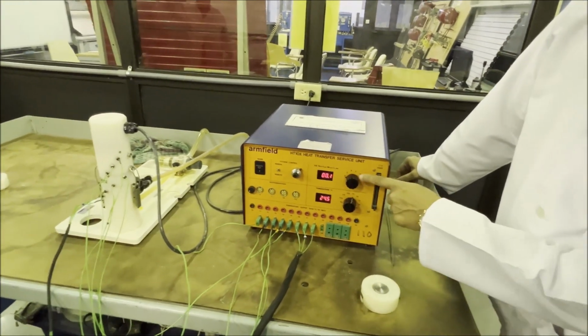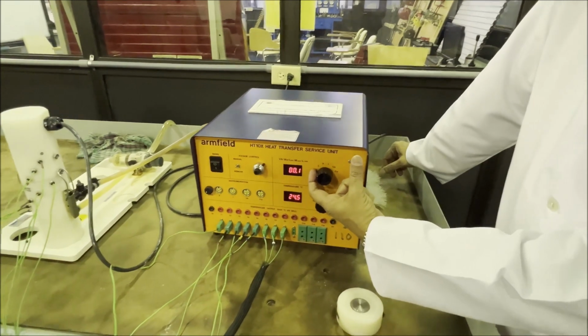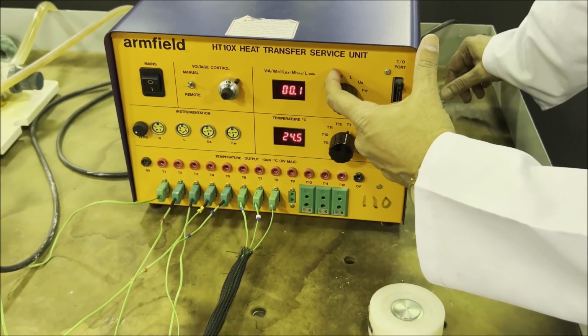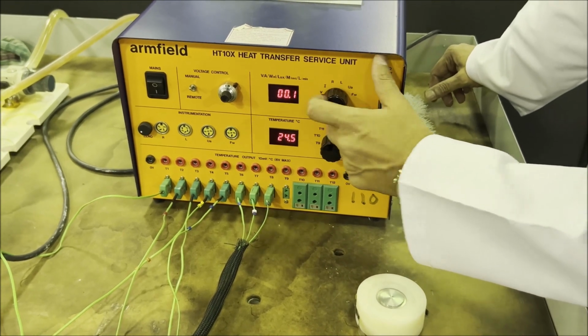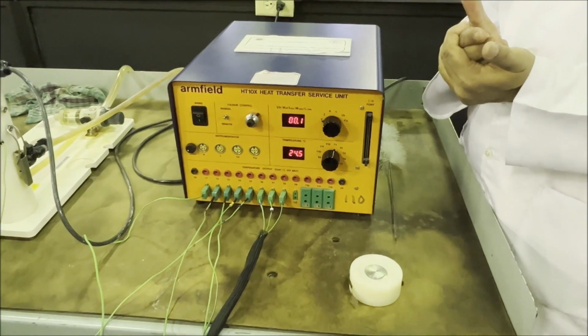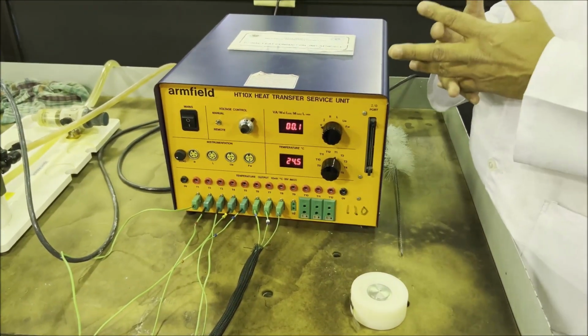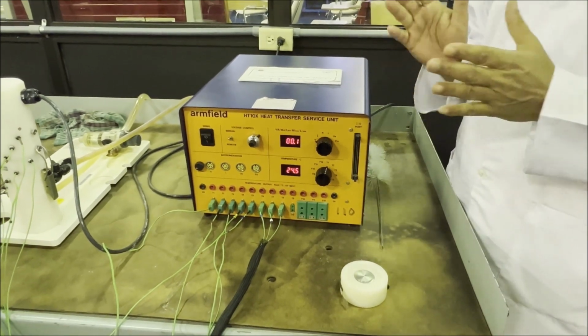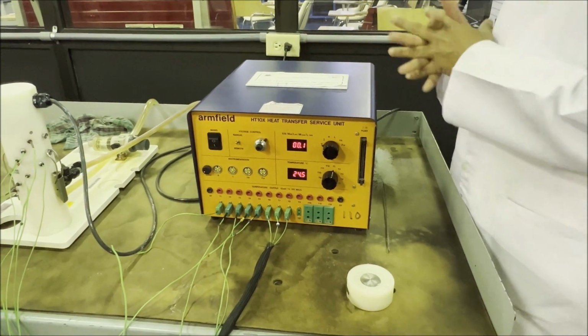Okay, now you can see here, this is the knob for voltage and current. So I need to record voltage and current. So what is the voltage now? So I will give you 3 voltage readings, or 2 readings. 2 readings are enough. We will take 2 readings: first 9 volt and 12 volt.